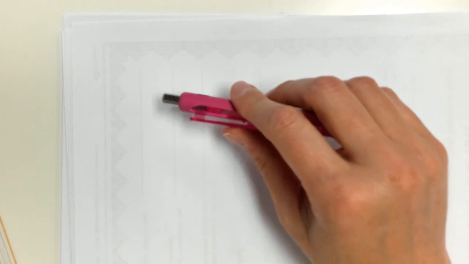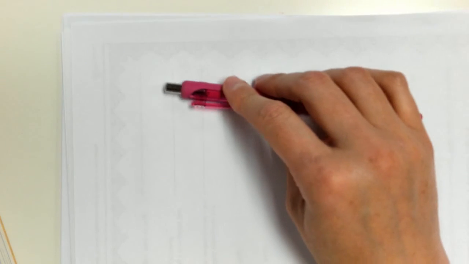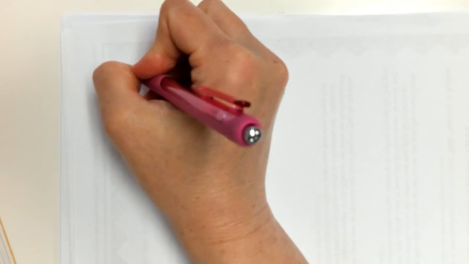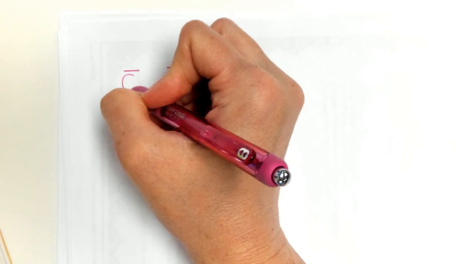Okay, fractions with common denominators have the same size pieces. What that means is that the number on the bottom is the same. Common denominators have the same denominator.